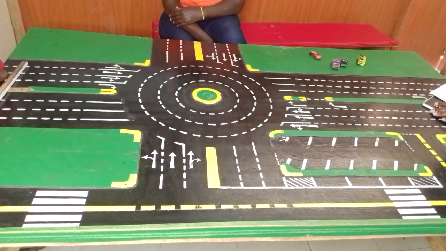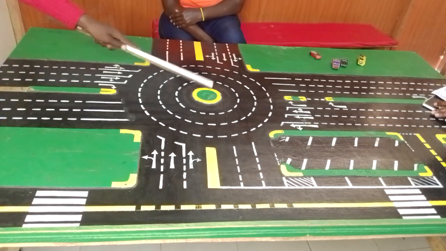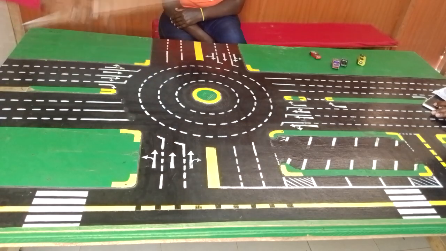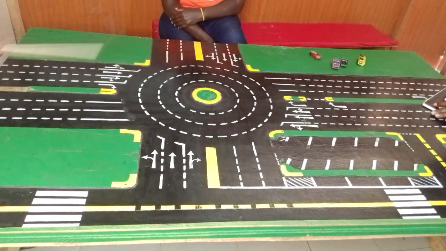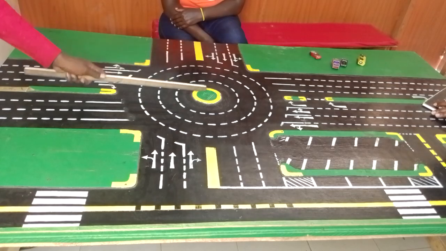Its main function. The main function of this feature here is to control traffic jam and accident.